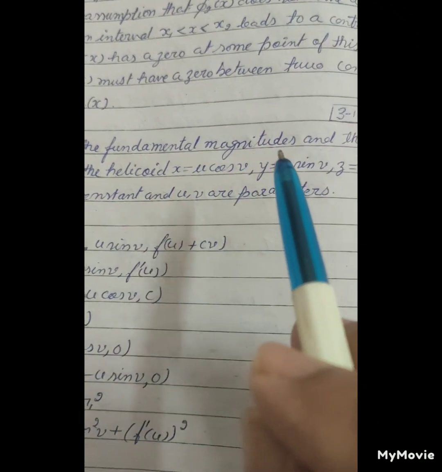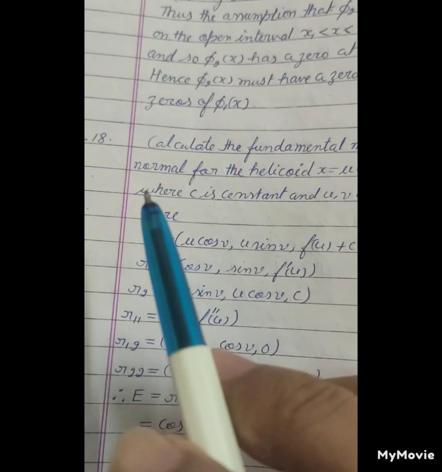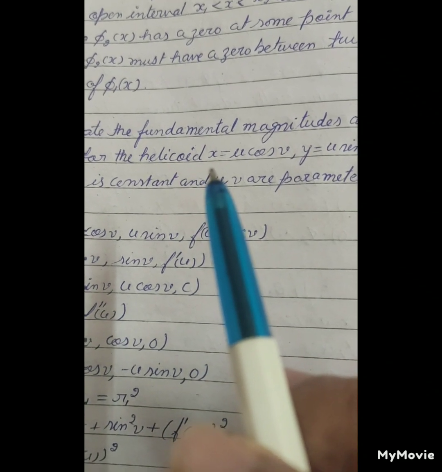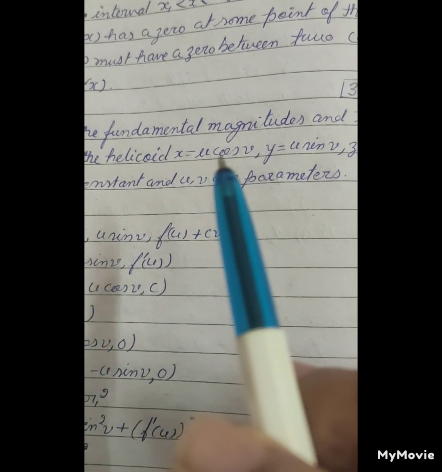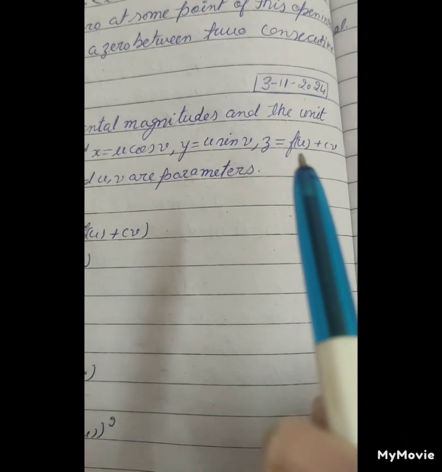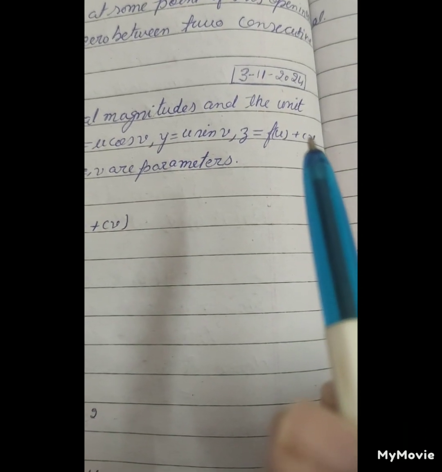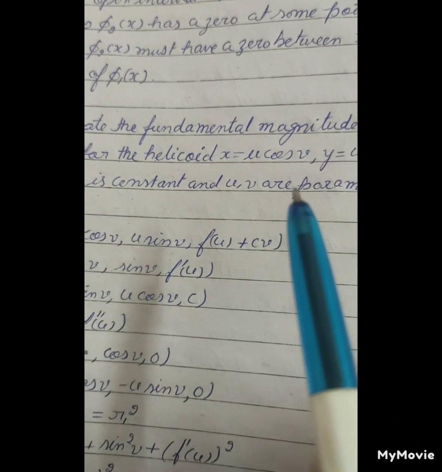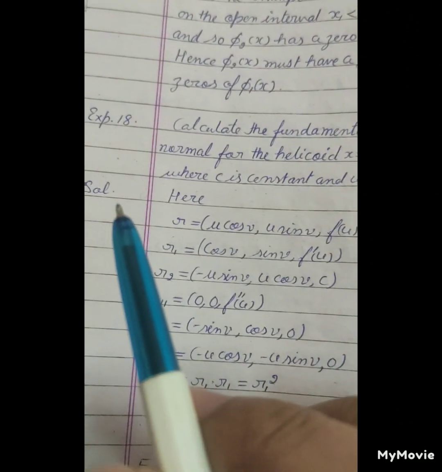Calculate the fundamental magnitudes and the unit normal for the helicoid x = u cos v, y = u sin v, z = f(u) + cv, where c is a constant and u and v are the parameters.